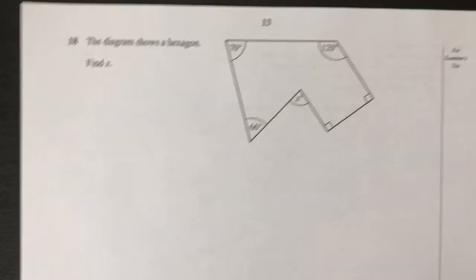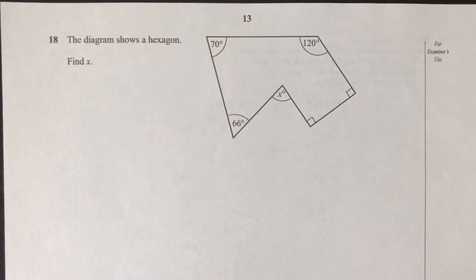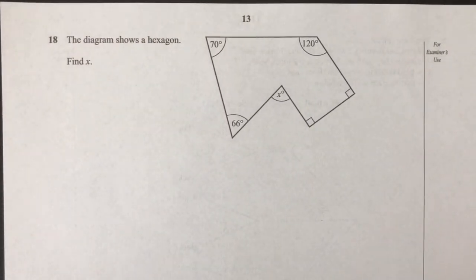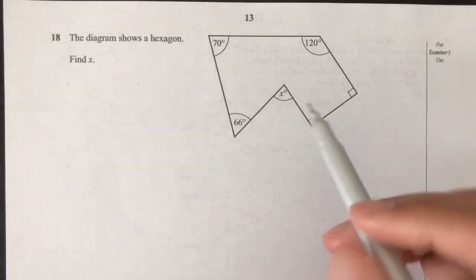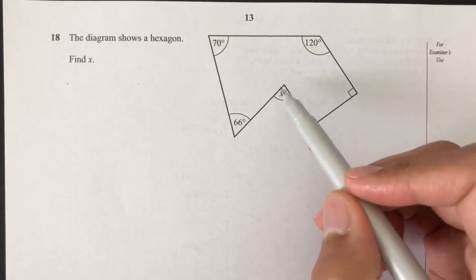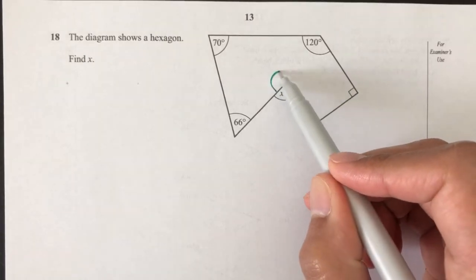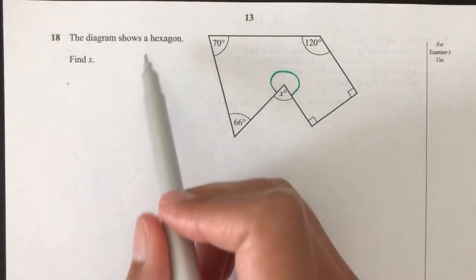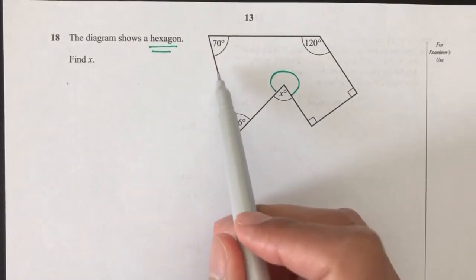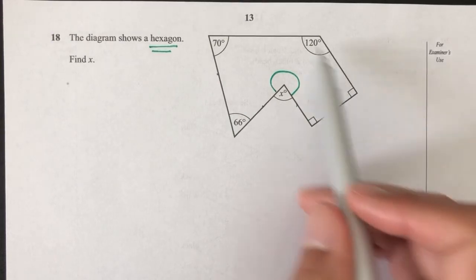Question number 18. So the diagram shows a hexagon. Find x. X is this angle here. So we first have to find the size of this angle. So what do we know? Let's find the sides of a hexagon. It has 1, 2, 3, 4, 5, 6.